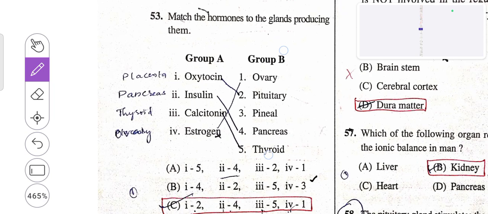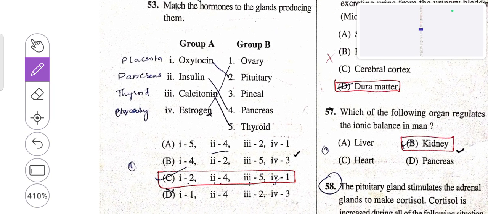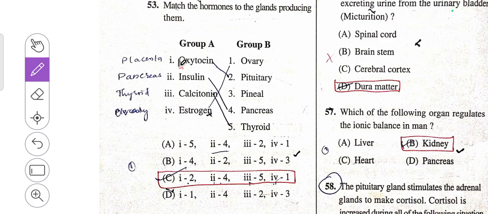Then the 53rd question. Here, match the following. Oxytocin. This oxytocin is basically released from the posterior pituitary. So this oxytocin is mainly released by the posterior pituitary.